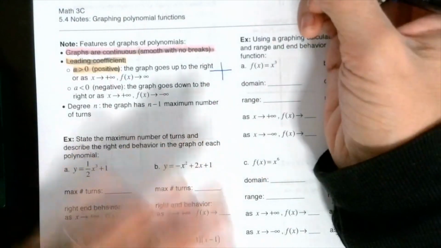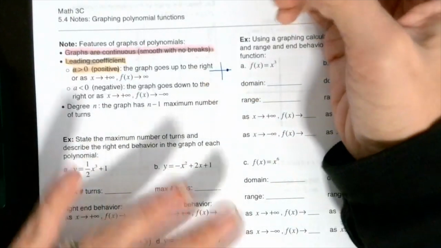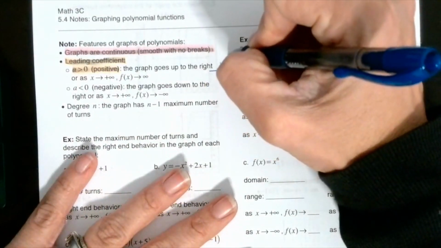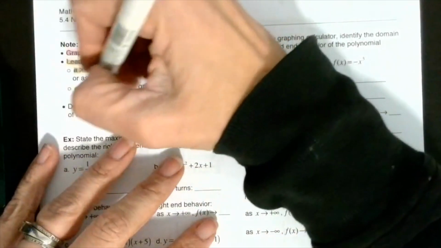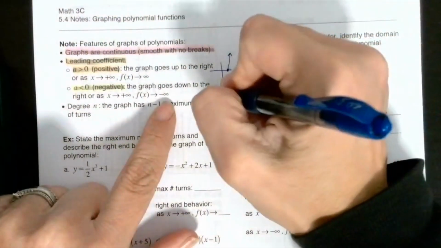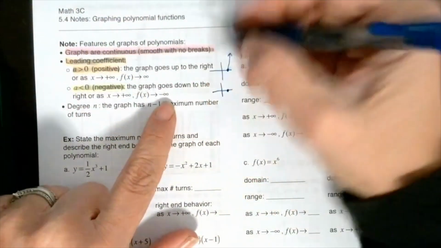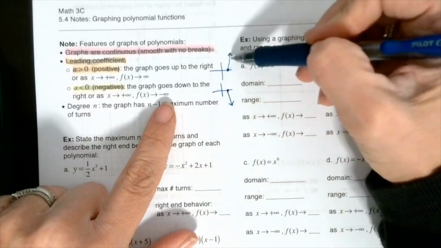So if my leading coefficient was positive, whatever point was over here on the right, the graph would be going up. And then the other one says, if your leading coefficient is less than 0, or if it's negative, then the graph will go down. So again, this is all dealing with the right. So that's the right side of the graph. This is the left side. This is the right side.